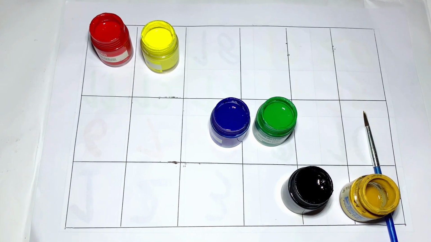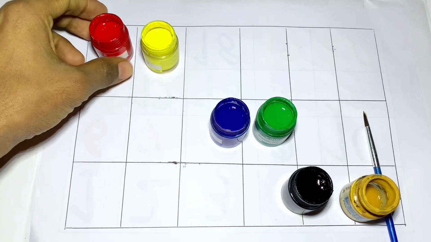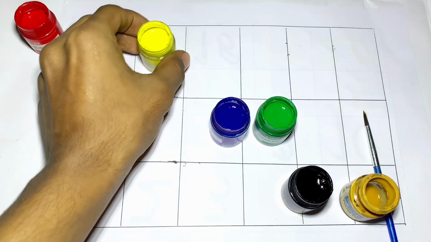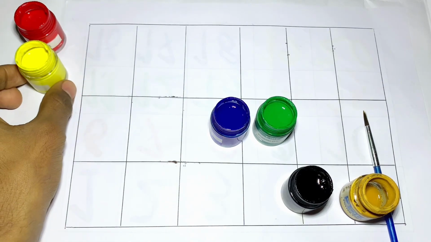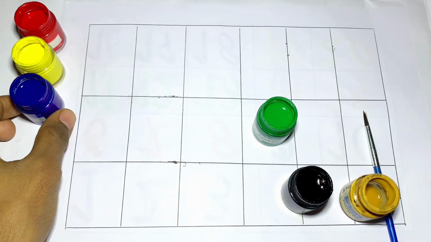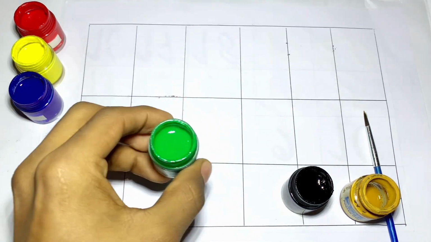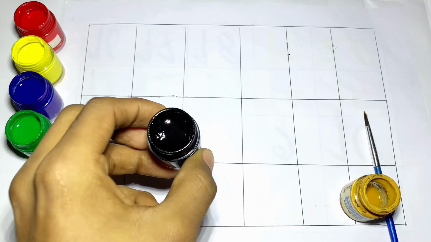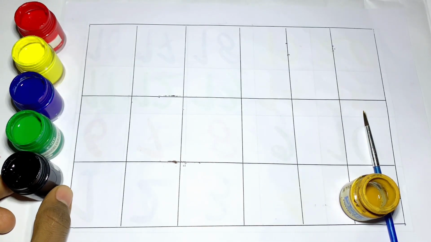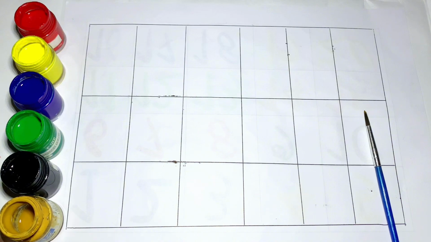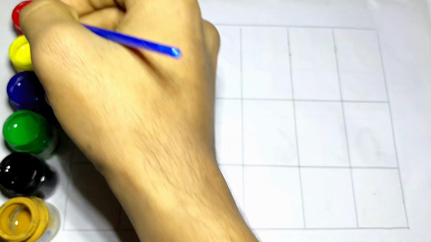Today you learn numbers. Kids, colors name: red color, yellow color, blue color, green color, black color, yellow color. Kids, now you color the numbers.